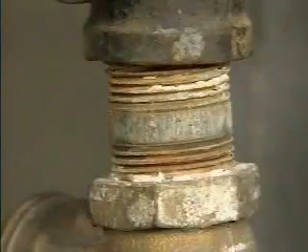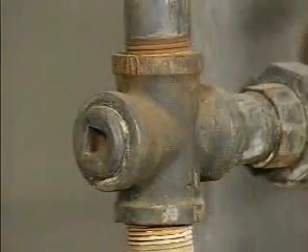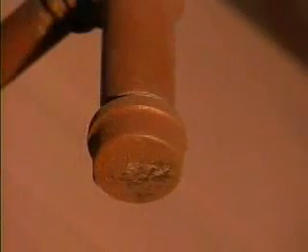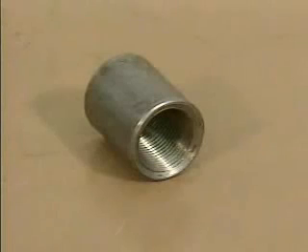Fittings are typically designed to perform one of 5 functions. They can connect pipes and components. They can extend the length of a straight pipe run. They can change the direction of a pipe run. They provide branch connections. And they can close off the end of a pipe run. Let's see how various types of fittings perform these functions.